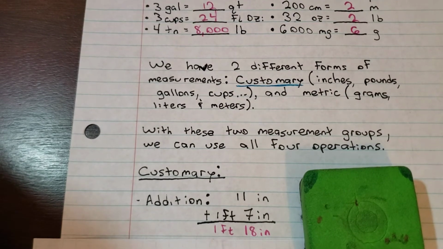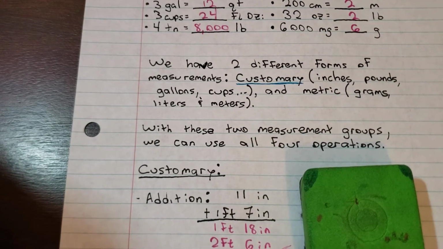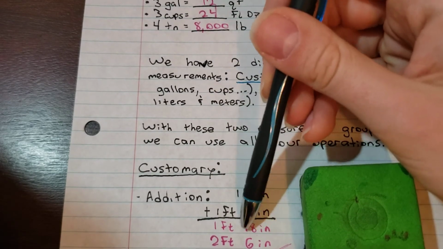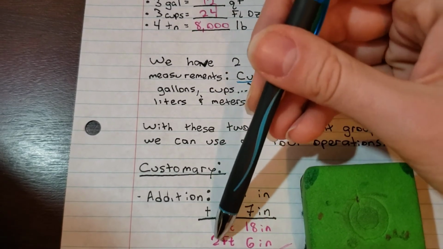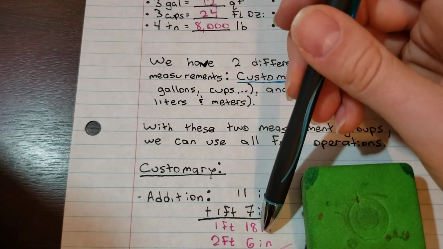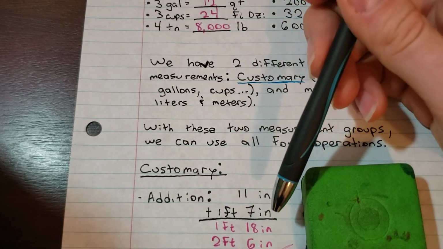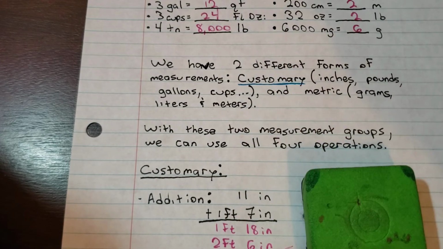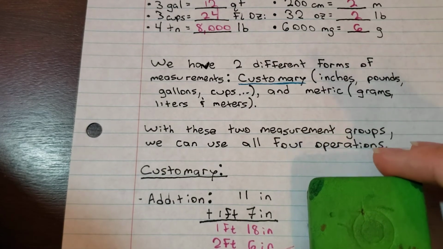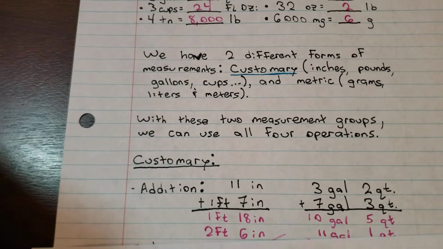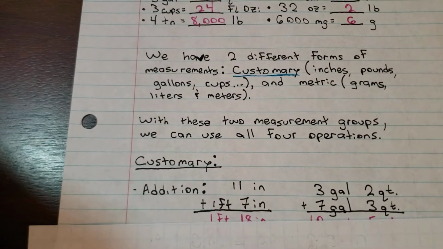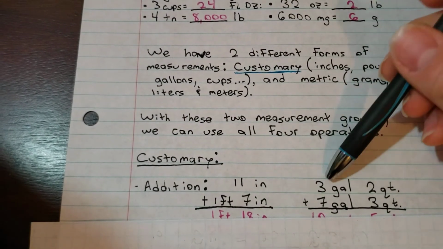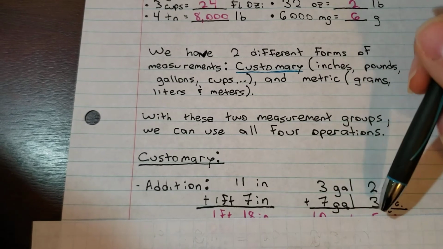Well, 1 foot and 18 inches, right? I'm going to carry over 12 inches into this other foot, right? 12 inches makes a foot. So 1 foot, 18 inches is 2 feet and 6 inches. This other example, 3 gallons and 2 quarts plus 7 gallons and 3 quarts.